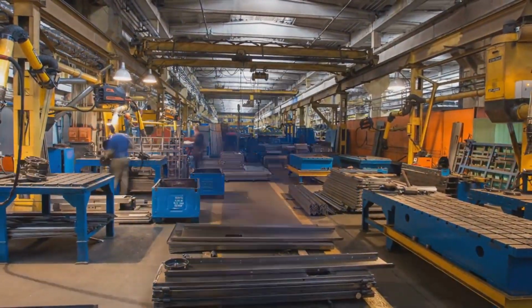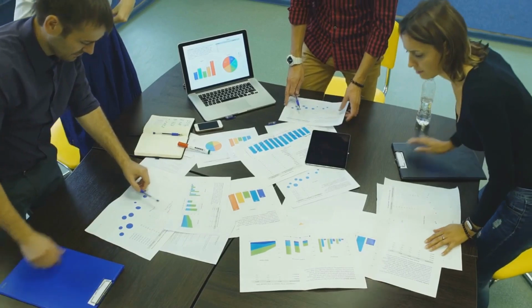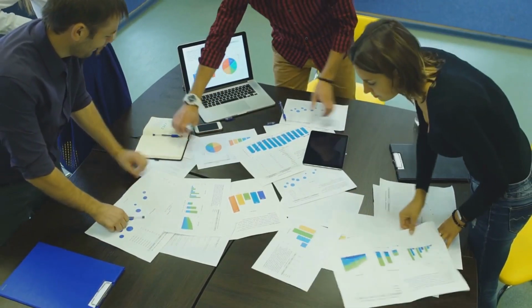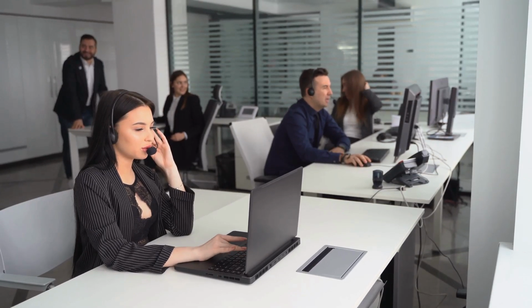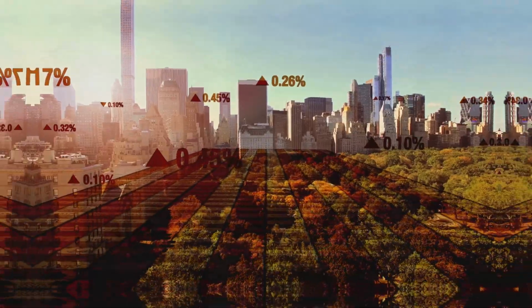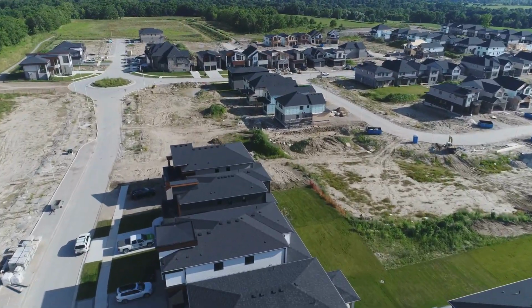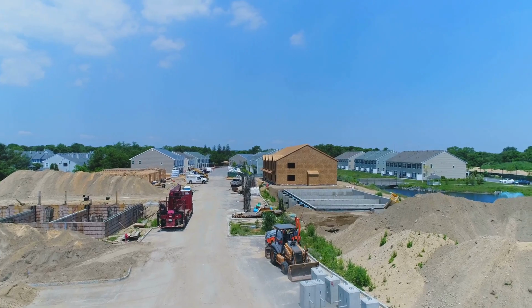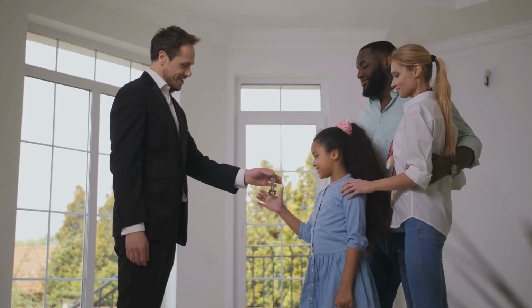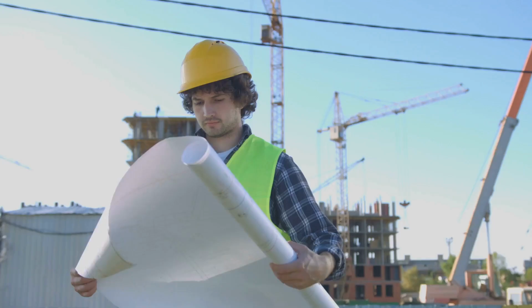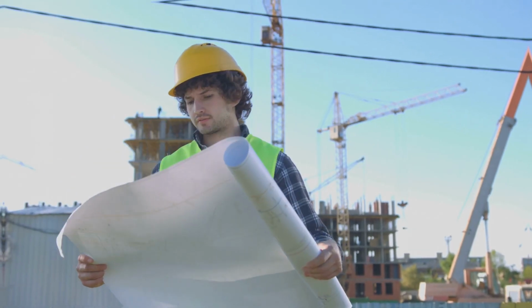Manufacturing and services data. The ISM Manufacturing Index shows the health of the manufacturing sector. The ISM Services Index is for the service sector, a large part of many economies. Housing market data. Housing starts are new residential construction projects. Existing home sales are sales of previously owned homes. Building permits indicate future construction activity.